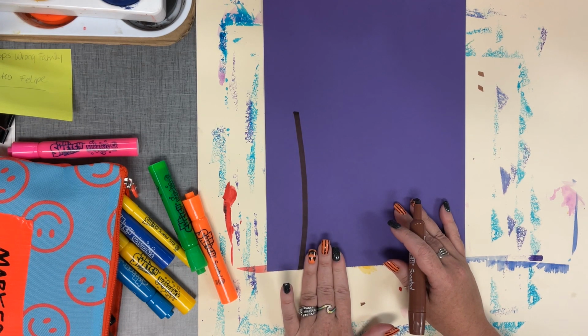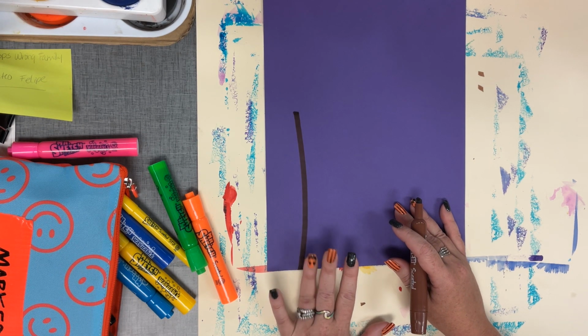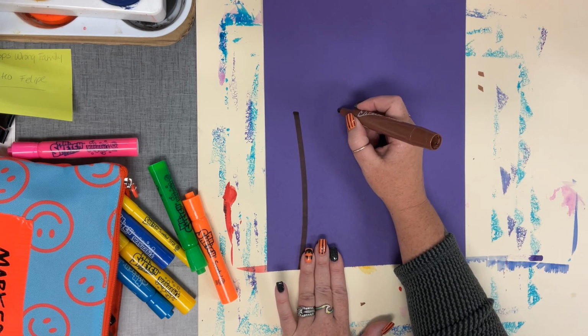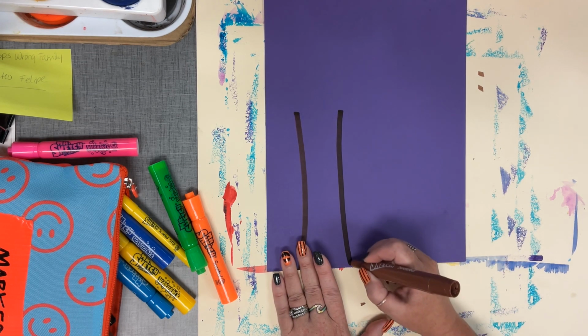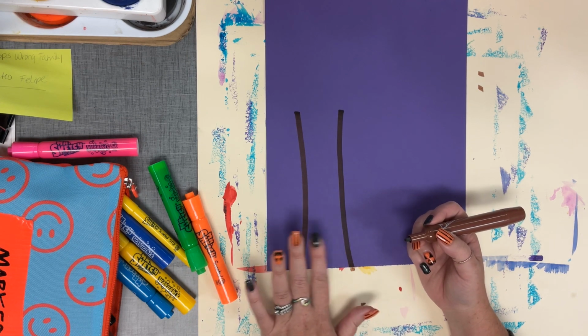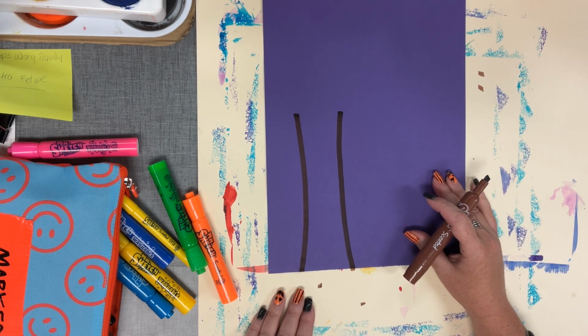Then I'm going to lay 3 fingerprints next door to the brown line I just made so that I can draw another line that is parallel, or right next door, to the first line I drew.